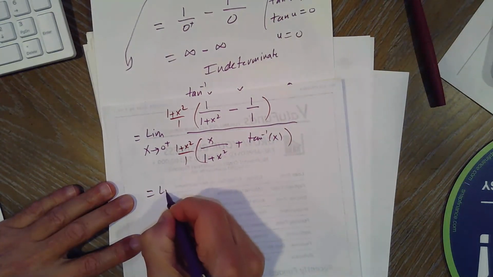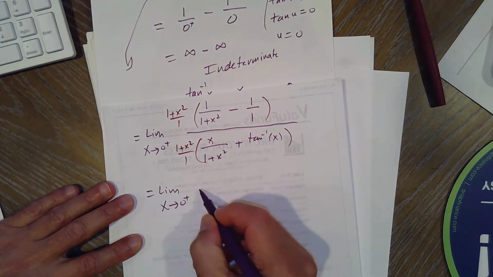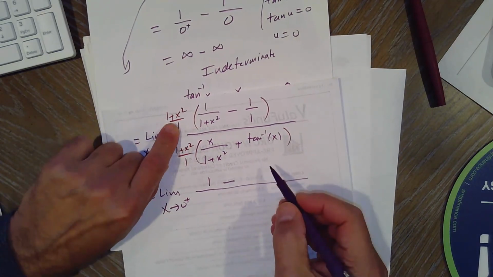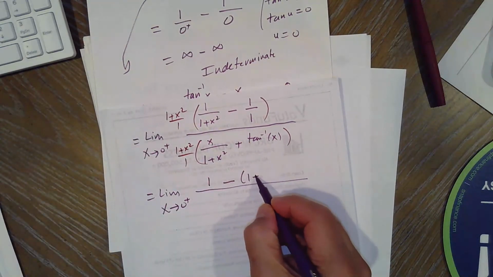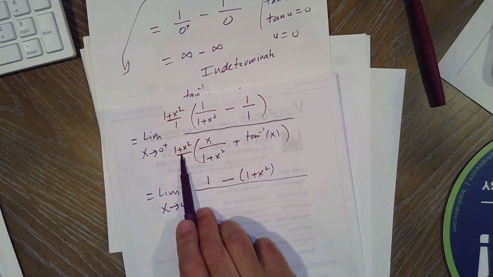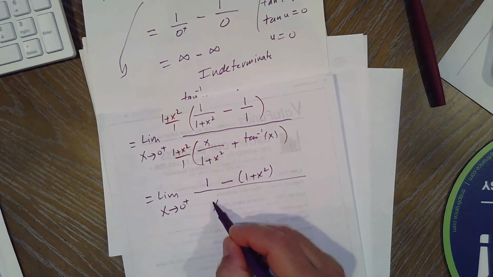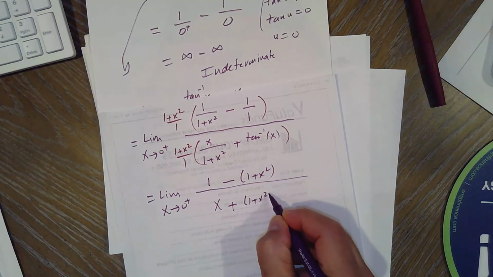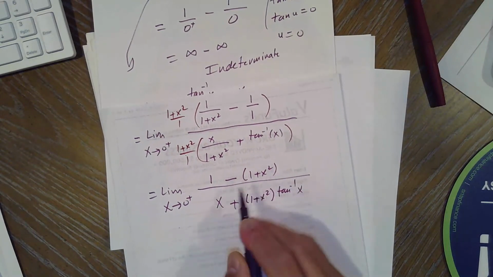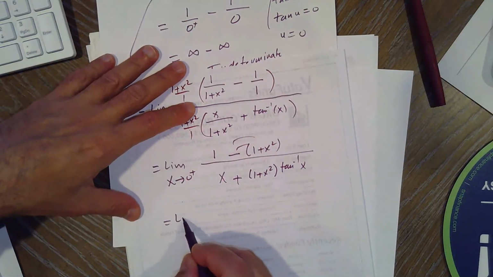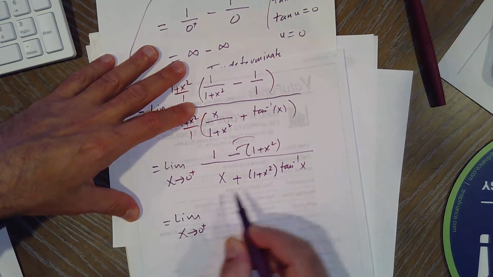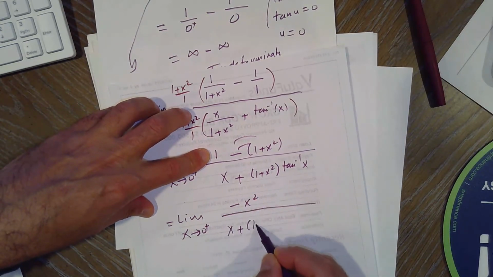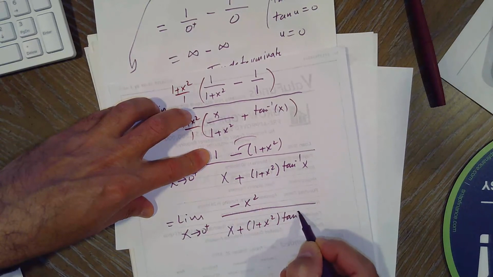So this is the limit as x goes to 0 from the right. 1 plus x squared times 1 over 1 plus x squared is 1, minus 1 times 1 plus x squared in parentheses. This times x over 1 plus x squared is x, plus 1 plus x squared times tangent inverse is 1 plus x squared tangent inverse. So we distribute the negative, the ones cancel out, and you get negative x squared over x plus 1 plus x squared tangent inverse x.